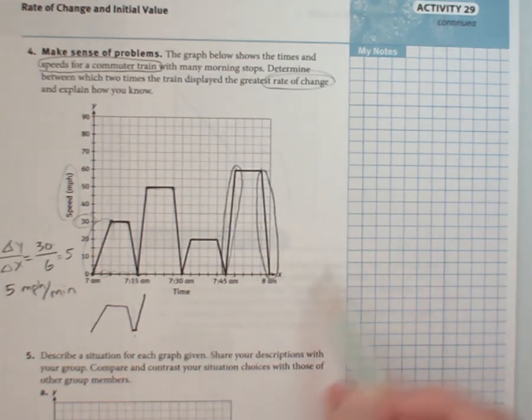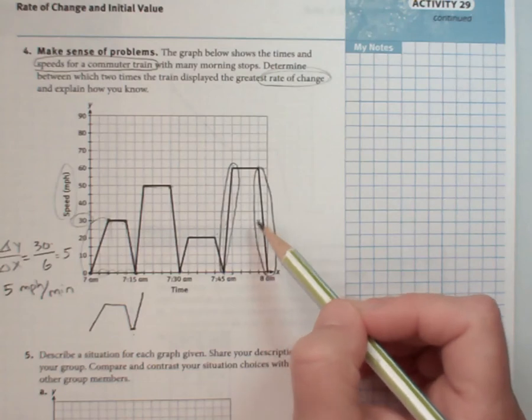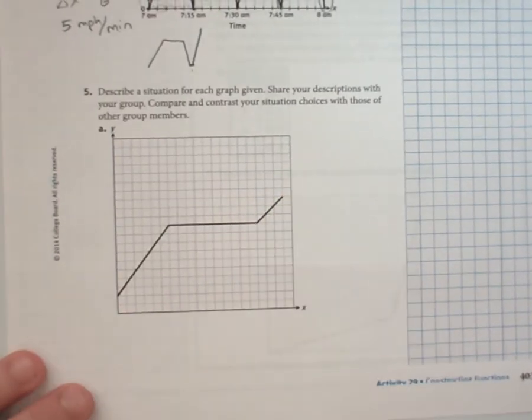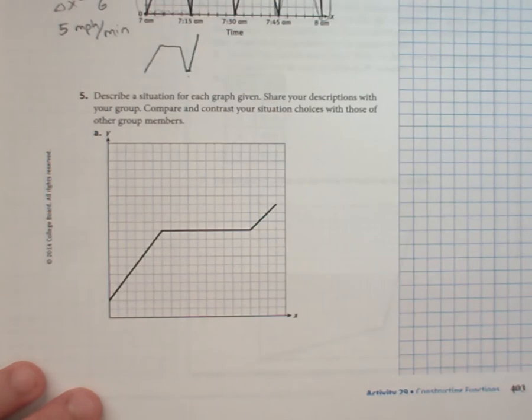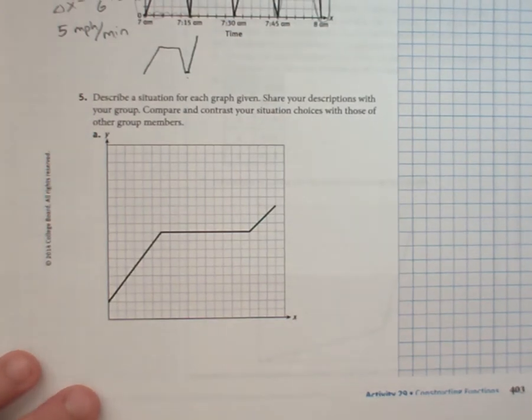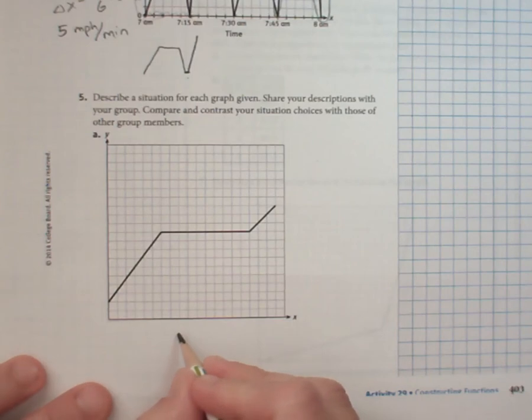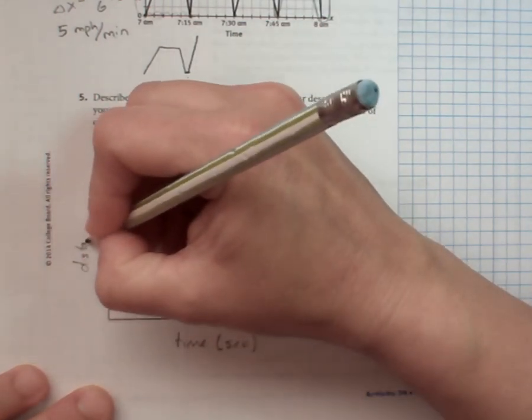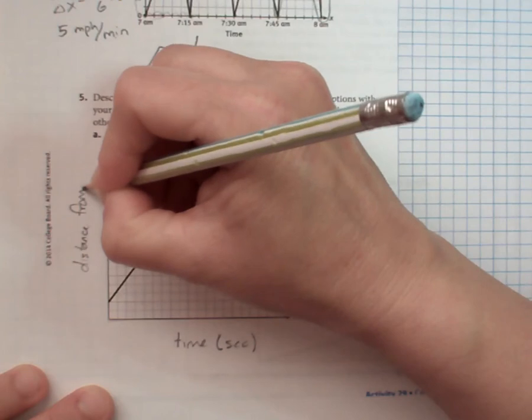All right, so hopefully you understand this and how to interpret graphs like this, because now we've got this funky graph. Let's look at this one. This one says, make a description. Okay, so I want to make a description that fits this graph. The first thing I'm going to have to do is figure out what my x-axis and my y-axis are. I'm going to say the y-axis is time in seconds. And for the x-axis, I'm going to say distance from home.